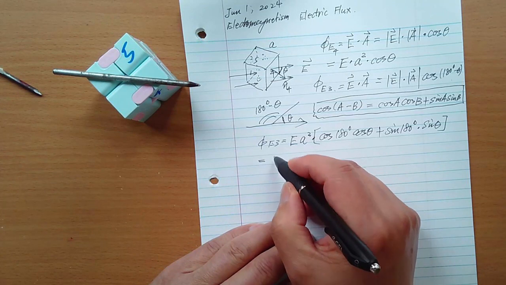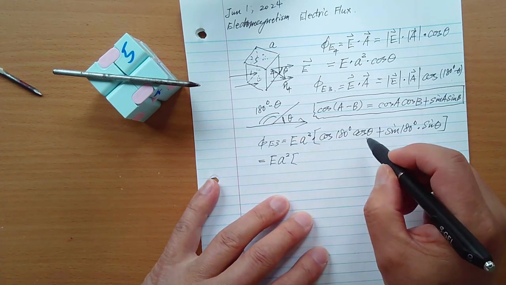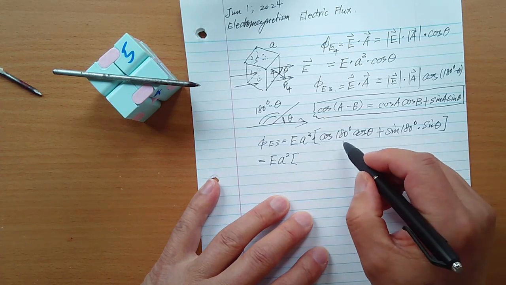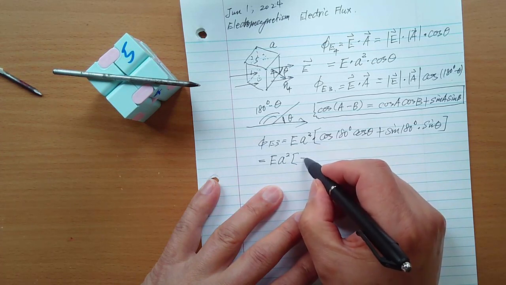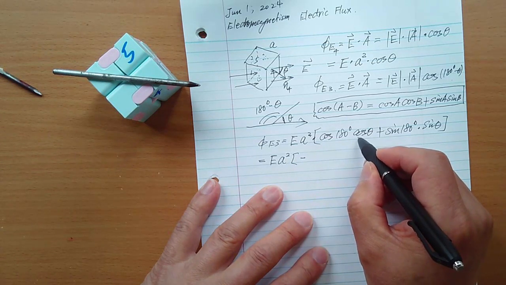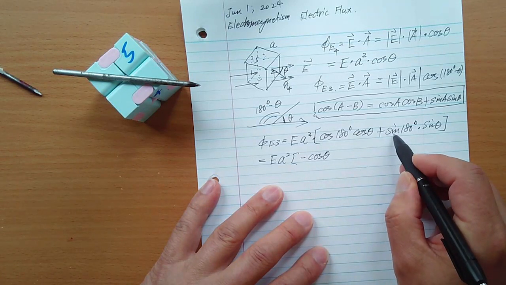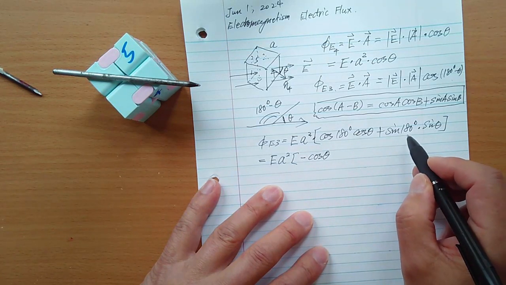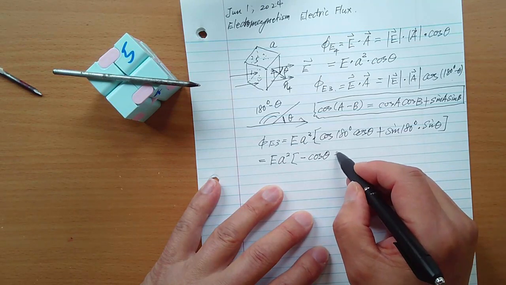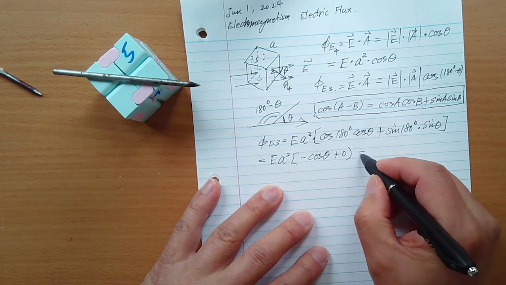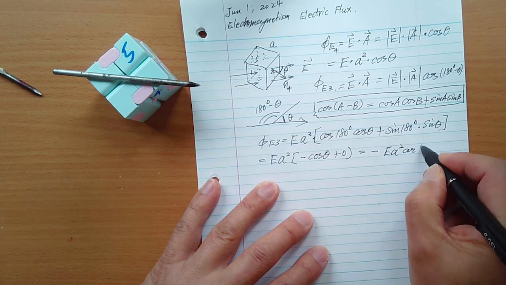Okay, and then that will be E A squared. So cosine 180 degrees is equal to negative 1, and then this is cosine theta, so it's going to be negative cosine theta. Sine 180 degrees is equal to 0. Zero times anything is going to be 0. So the whole thing will be negative E A squared cosine theta.